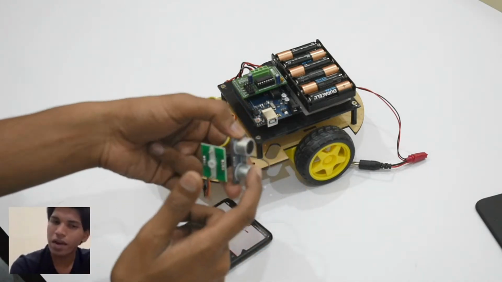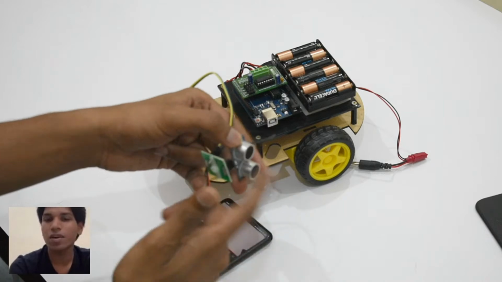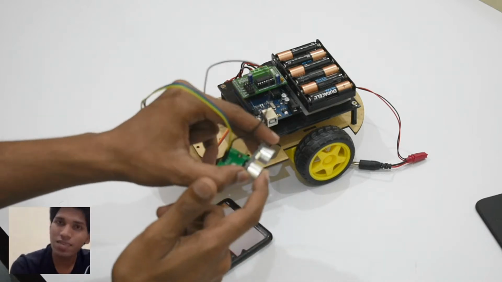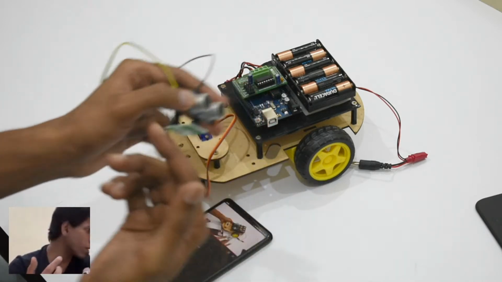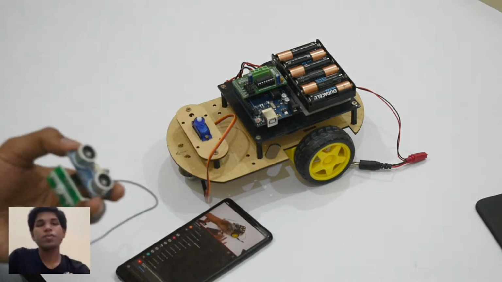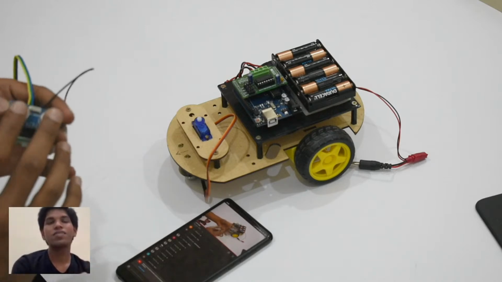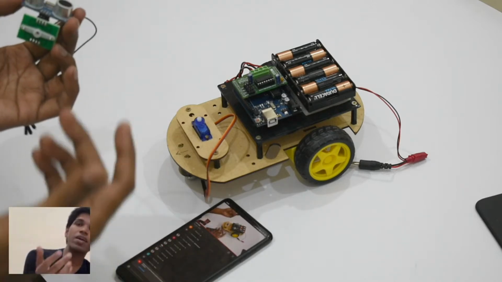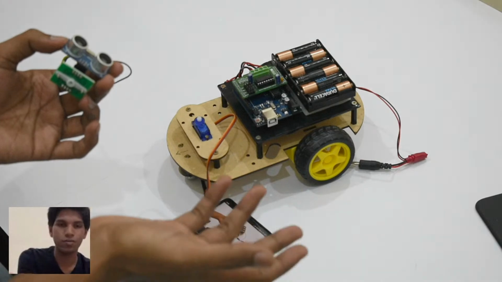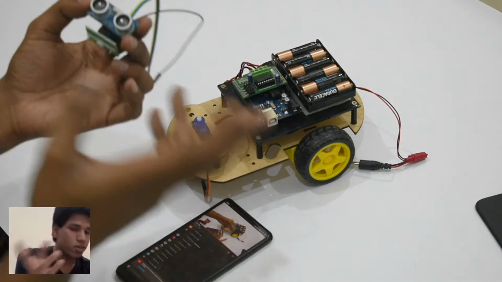The IR LED was firing infrared light, and the reflected light was being sensed by the black colored photodiode. Similarly, an ultrasonic sensor fires sound waves rather than light. Infrared is basically a wavelength of light.